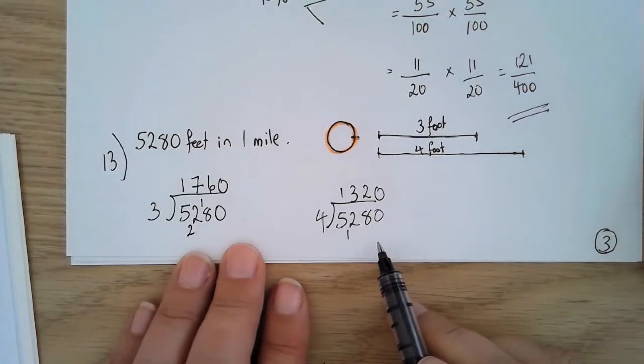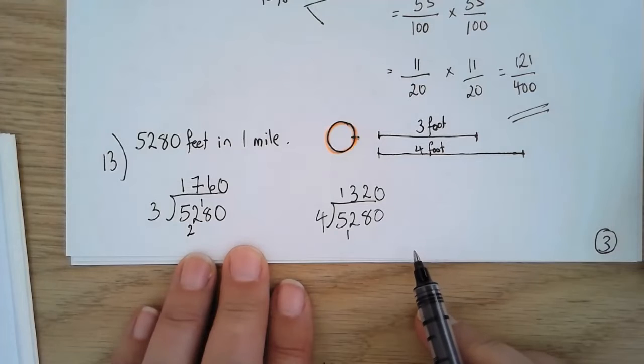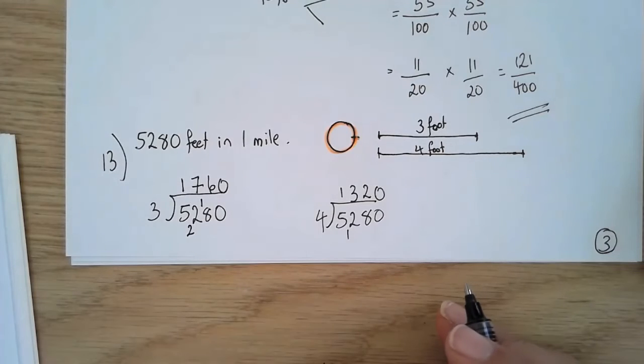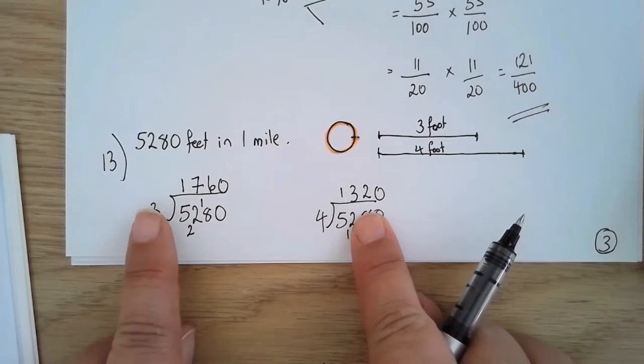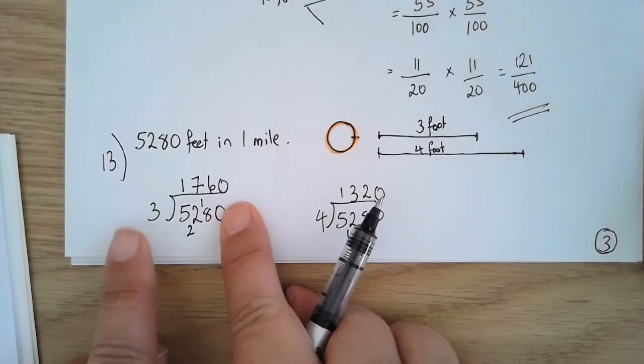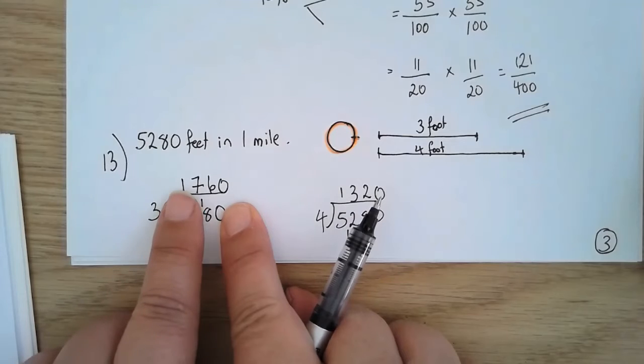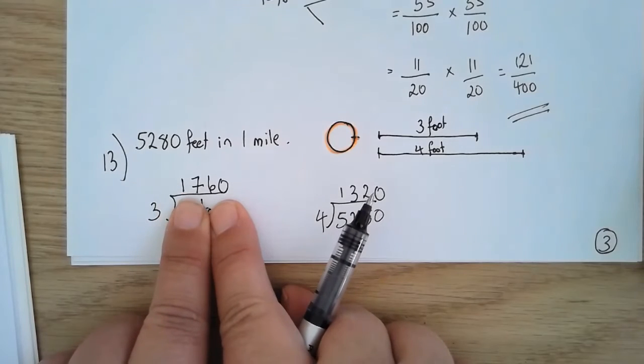Well done if you got to there. The final step, what is it? We've got to find the difference. We've got to find the number of complete revolutions and the difference between them. So for the 3 foot wheel, it makes 1,760 revolutions.